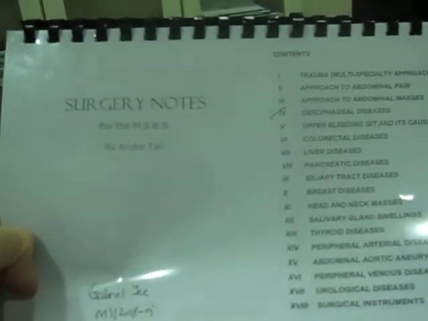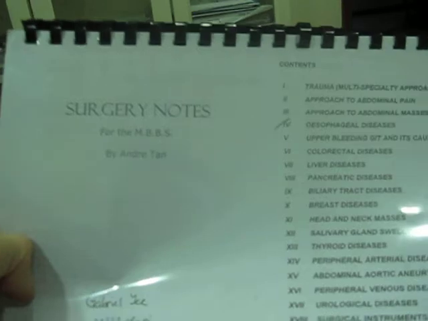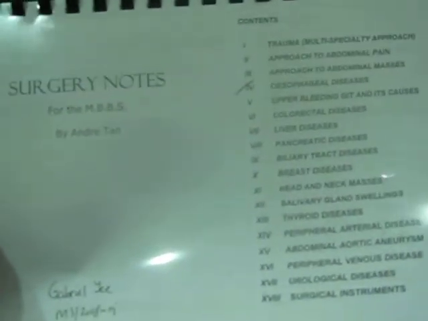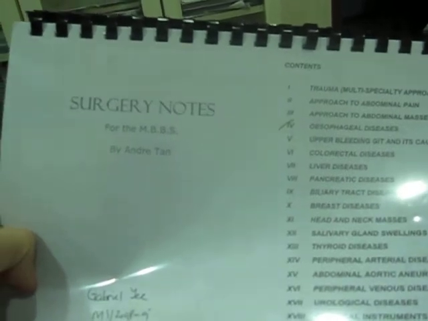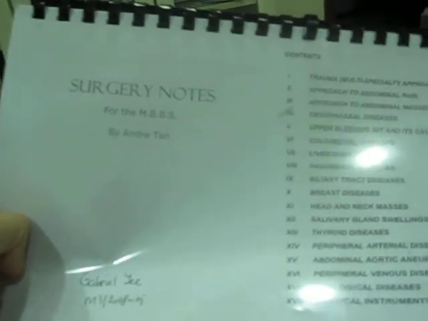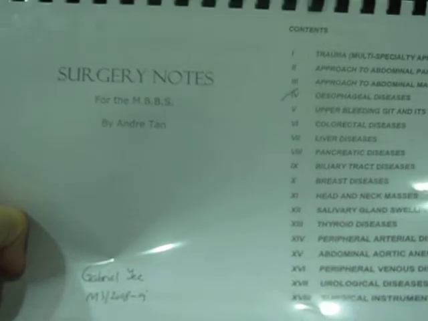Of course, I really have to credit Dr. Andre Tan. He's actually, I believe, an MO in medicine now, who came up with some really good surgery notes for the MBBS, which I used as well. So kudos to him.